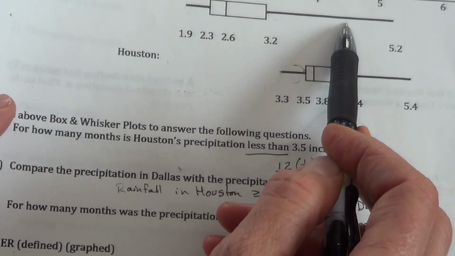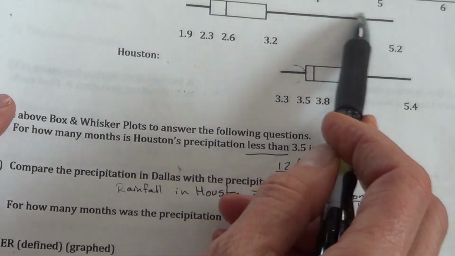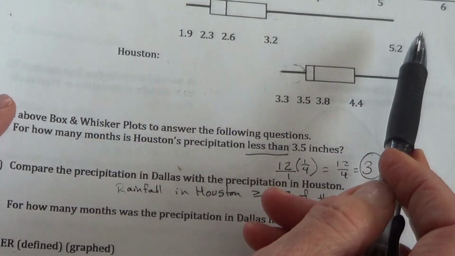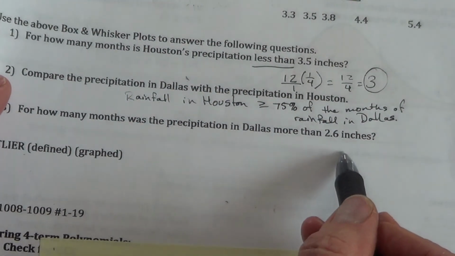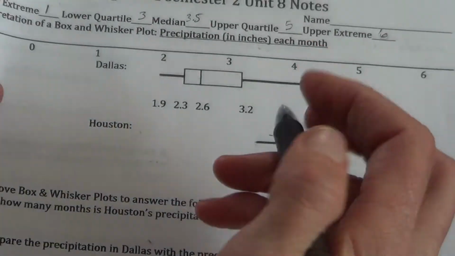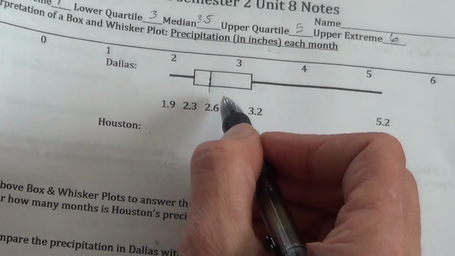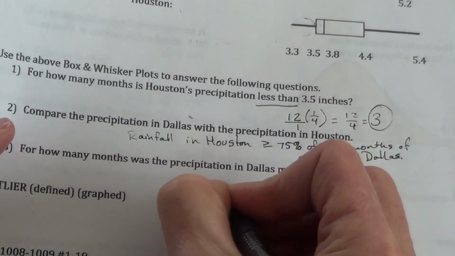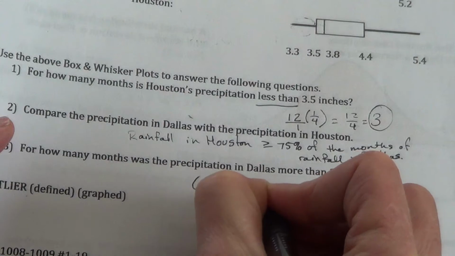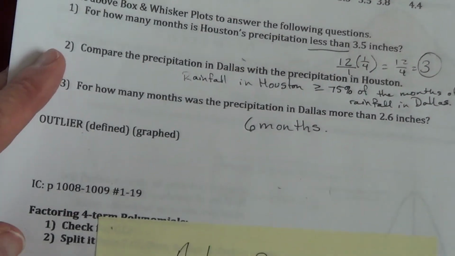So you may even say that Dallas has some real torrential type rains during just a short segment of the year. For how many months was the precipitation in Dallas more than 2.6? Well, we see 2.6 is the median. Median is halfway in your data, so that means 6 months out of the year, the precipitation is 2.6 or greater.